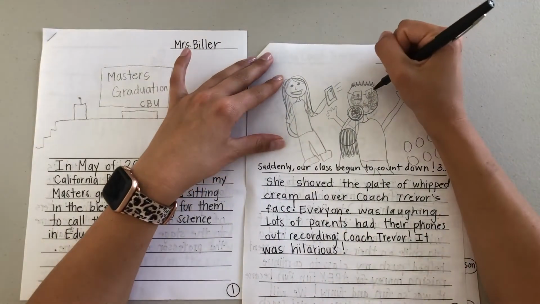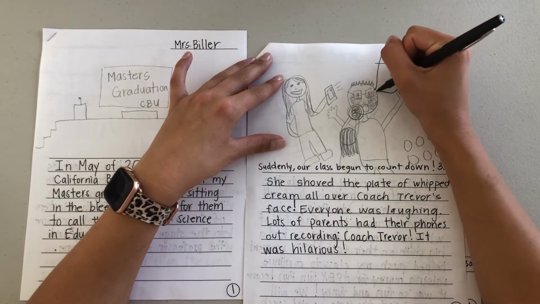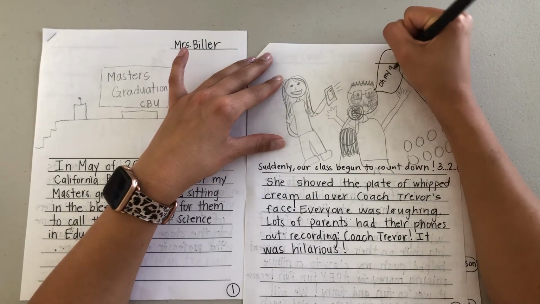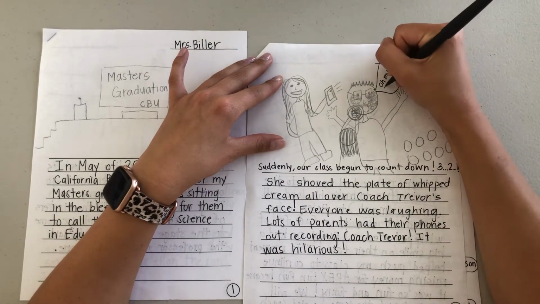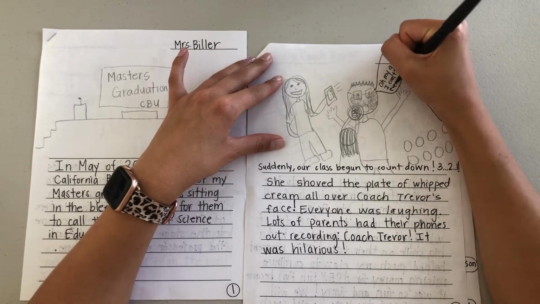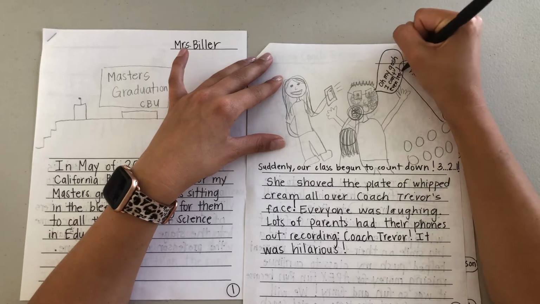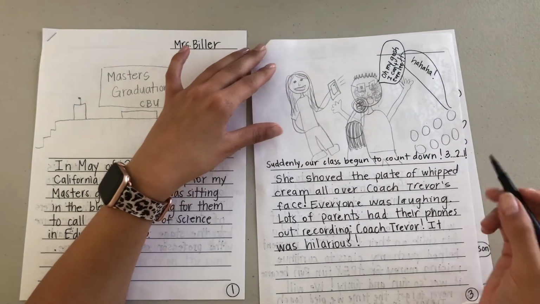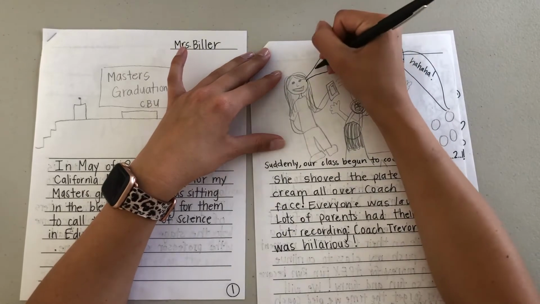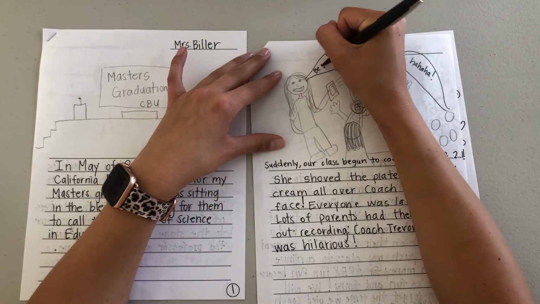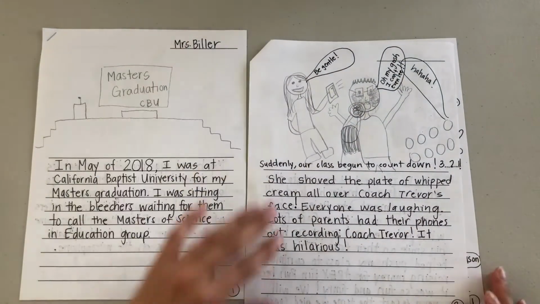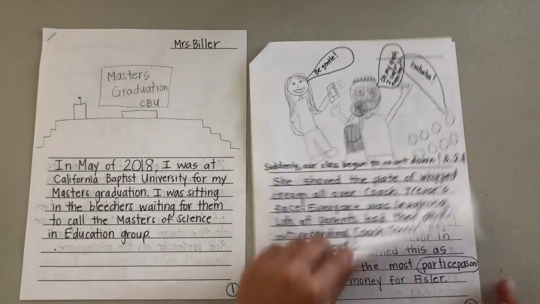And then what would Coach Trevor be saying? "Oh my gosh, I can't even see." And then I might be saying to Ravenna, "Be gentle," because we didn't want to squish Coach Trevor's eyes.